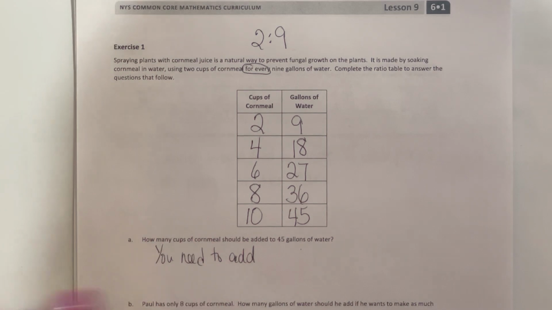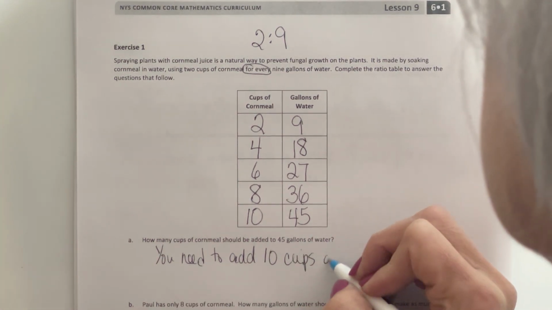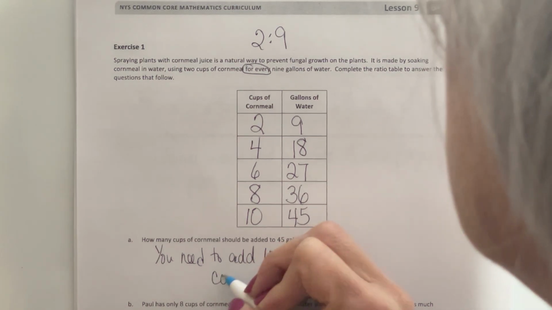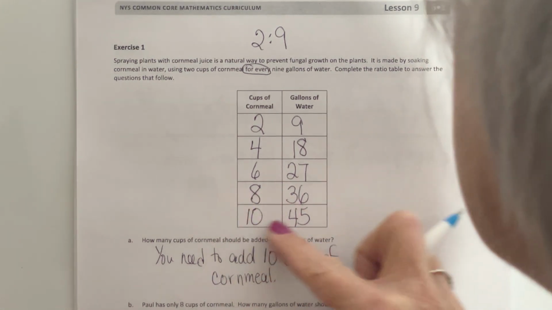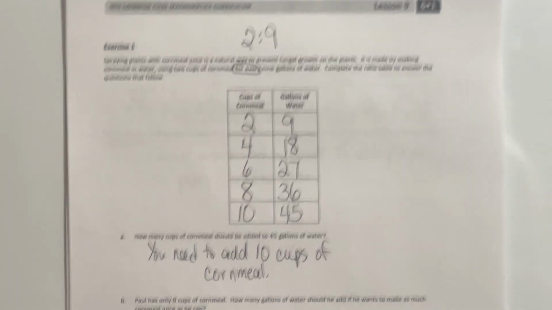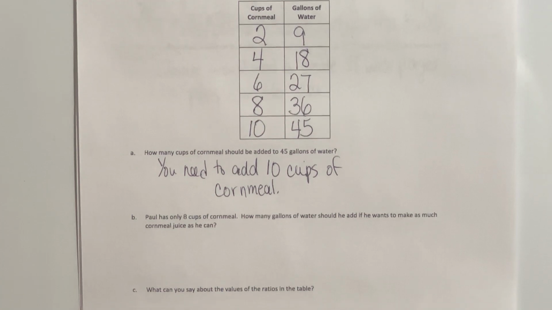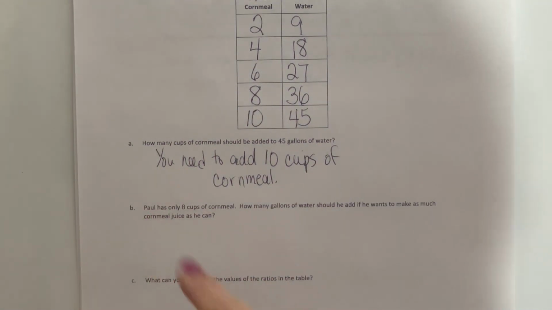So we need to add 10 cups of cornmeal, okay? And we have that right here in the ratio table. All right, so let's take a look at the next question.